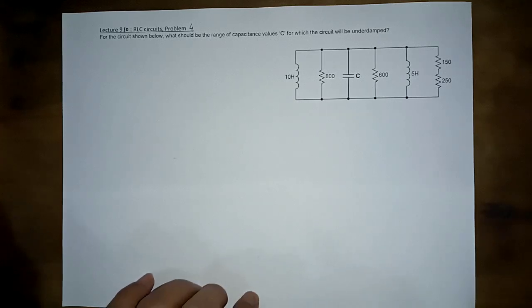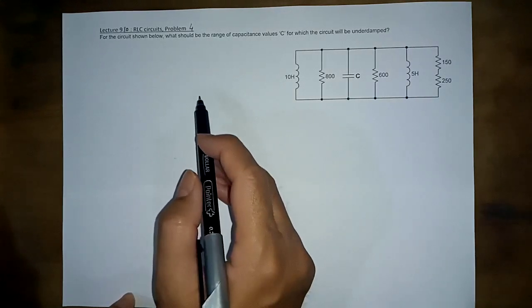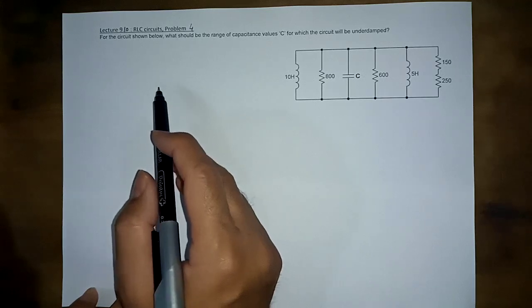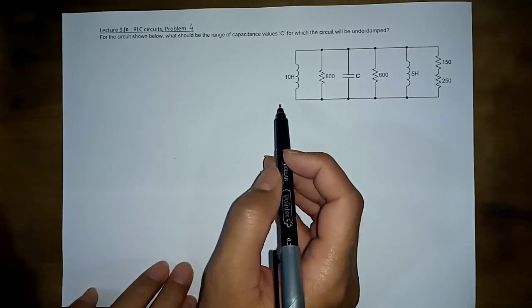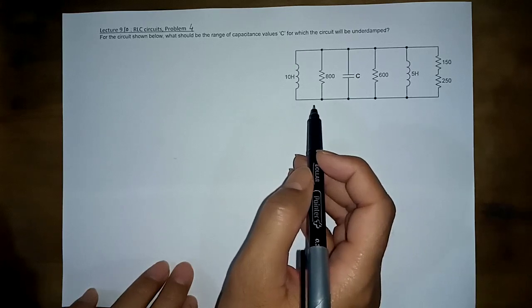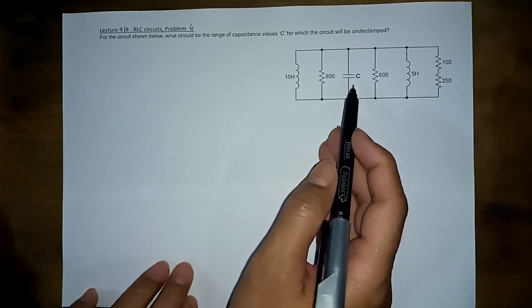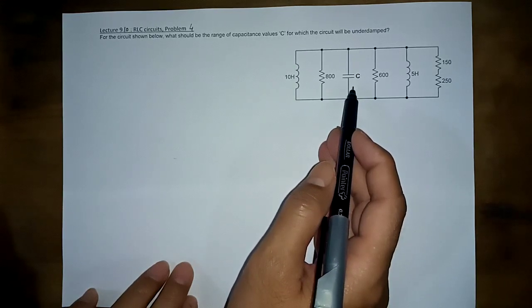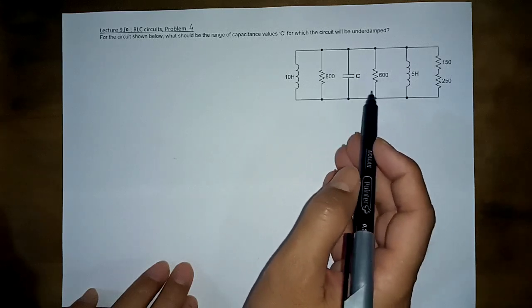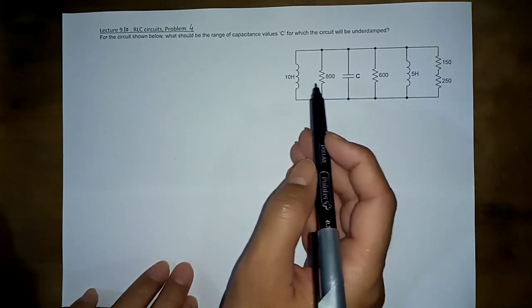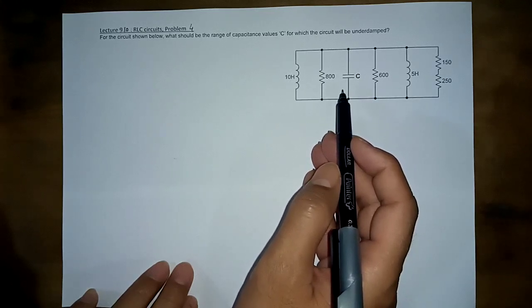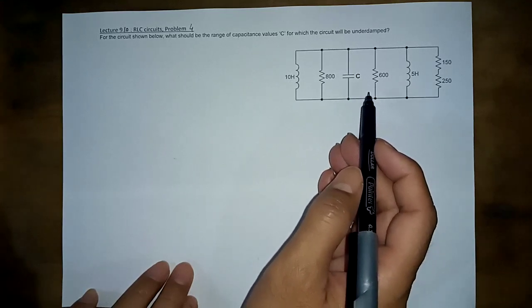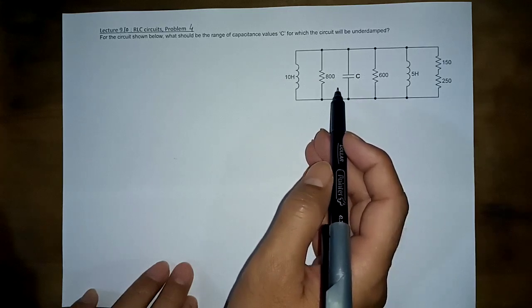This is an interesting and simple question taken from an exam. In the circuit below, the question is what should be the range of capacitance value C for which the circuit would be underdamped. Now you see there is nothing given, no switching, no initial values, nothing. The question is the circuit has to be underdamped.